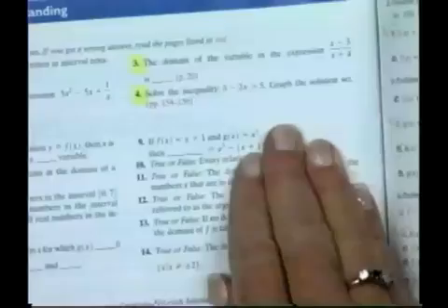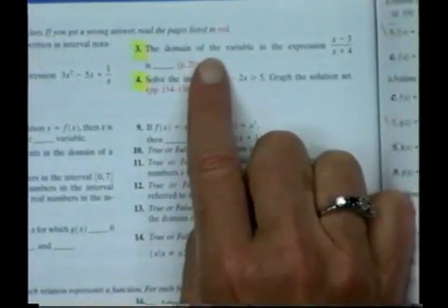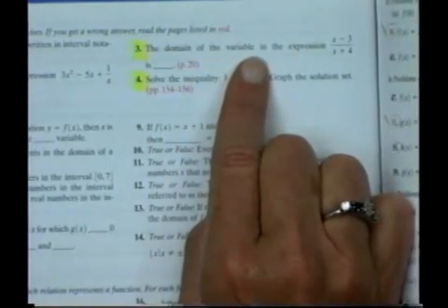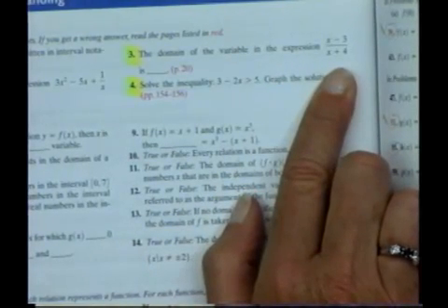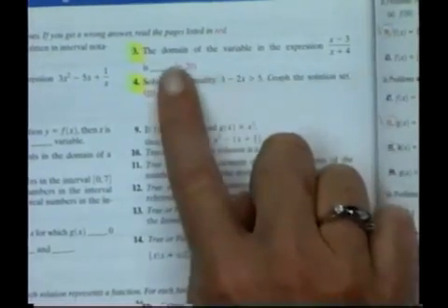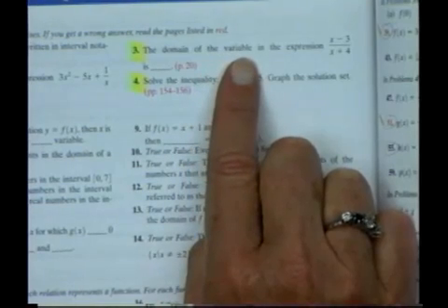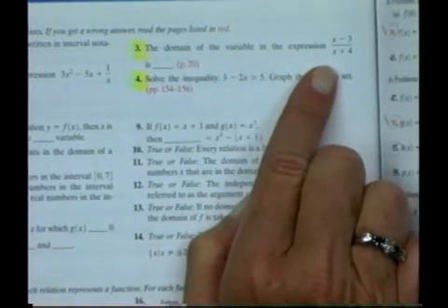Let's go to the third question. We're looking for the domain of the variable in the expression x minus 3 over x plus 4.